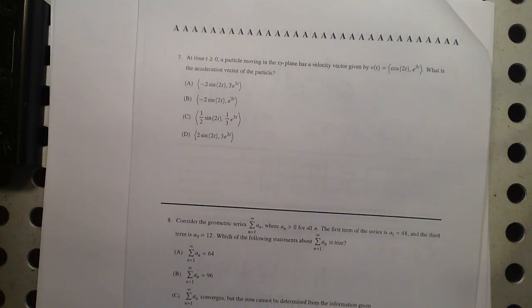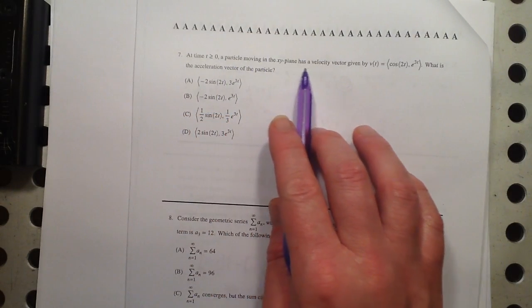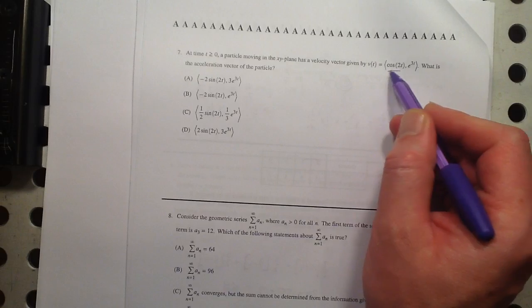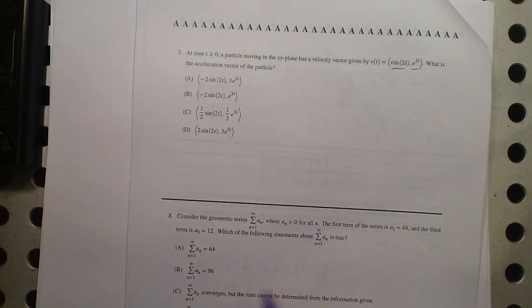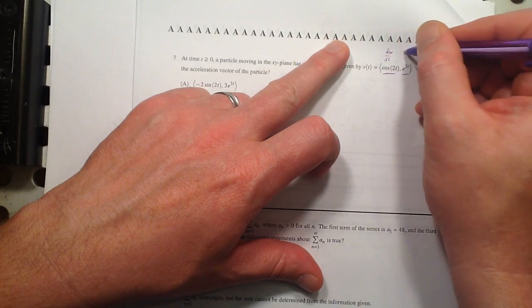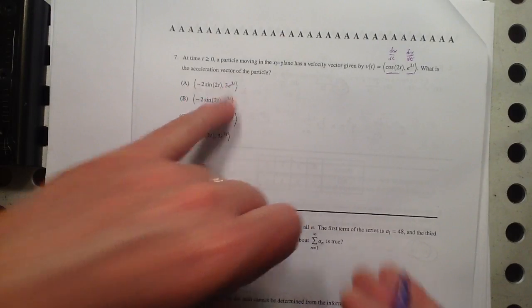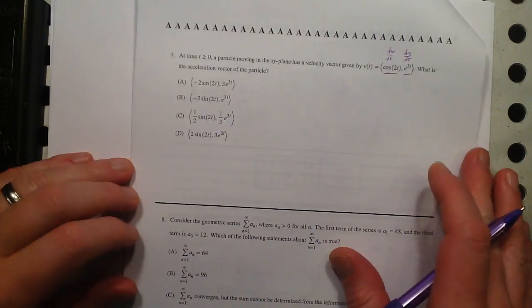Let's do a couple more in this video. At time t greater than or equal to 0, a particle moving in the xy plane has a velocity vector. So this is the x and this is the y part of the velocity. In other words, that's like dx/dt, and this is like dy/dt. What is the acceleration vector of the particle?